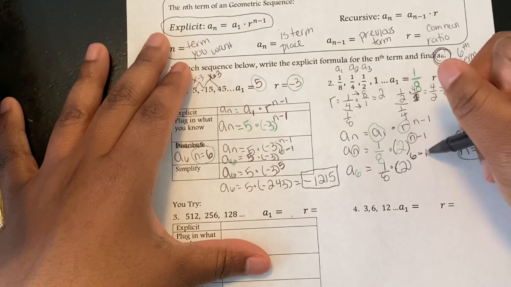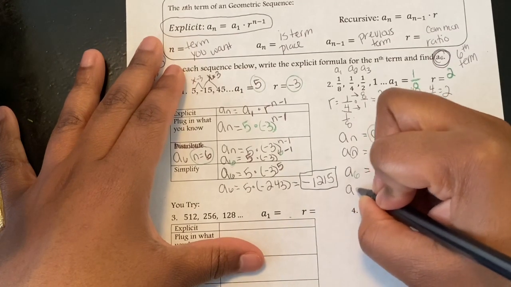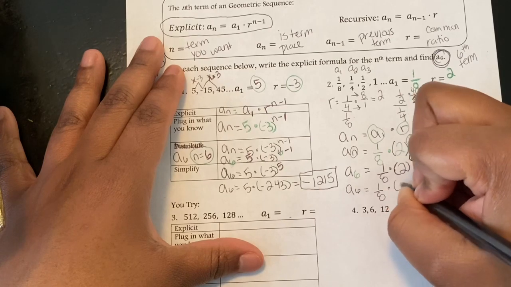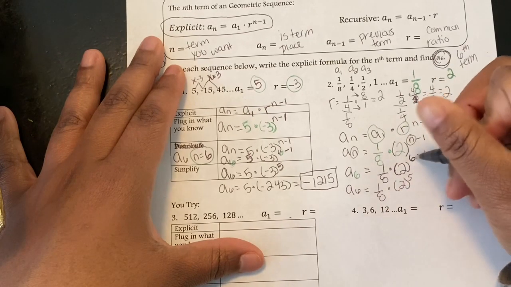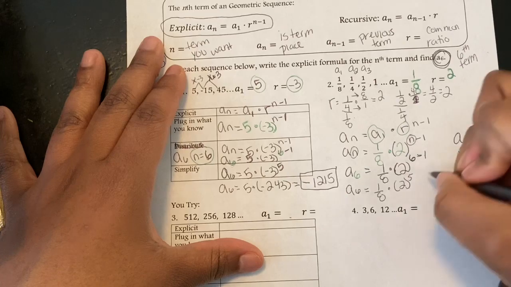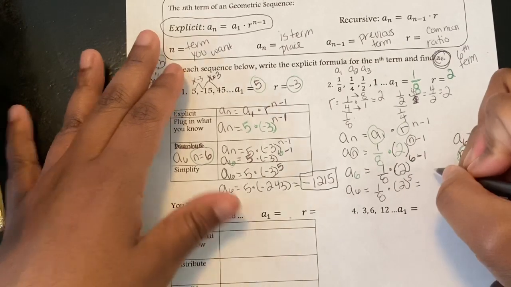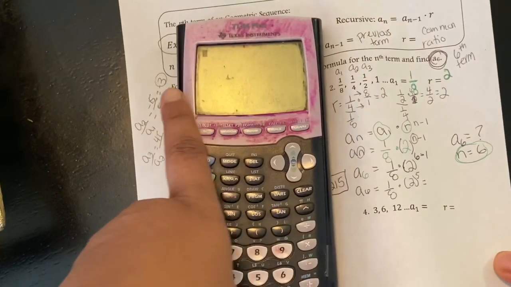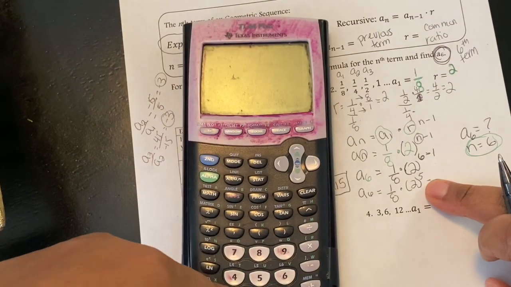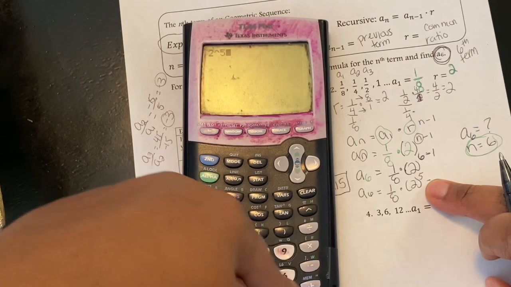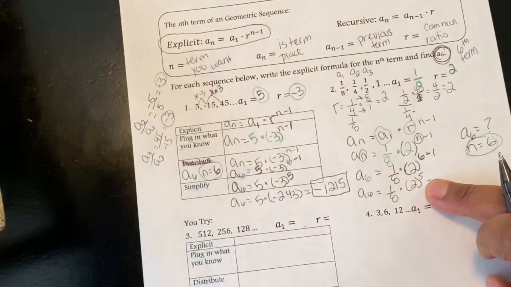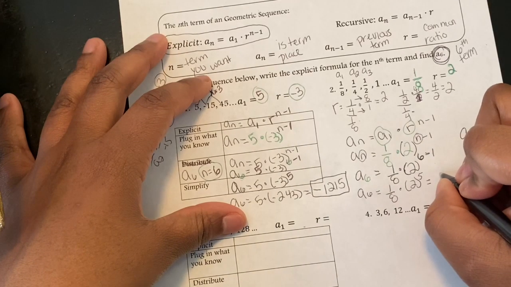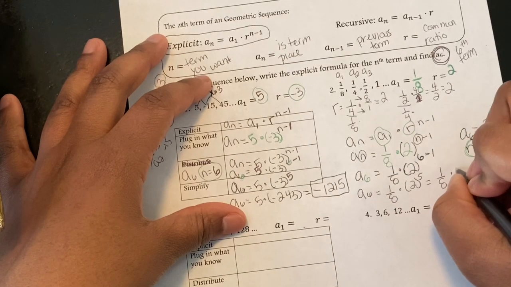Now, 6 minus 1 is 5. So a sub 6 equals 1/8 times 2 to the 5th power. All I did was do 6 minus 1. Therefore, I'm going to go on my calculator. I want to simplify this. I have to do my exponent first. 2 raised to the 5th power is 32. This is going to give me a sub 6 equals 1/8 times 32.